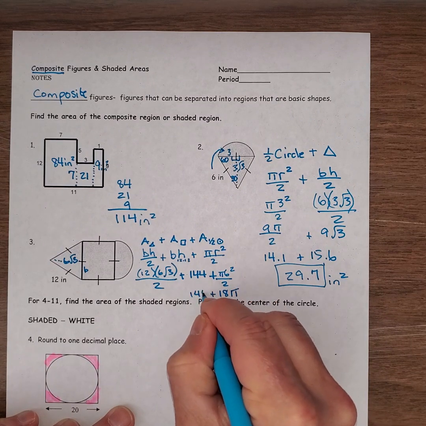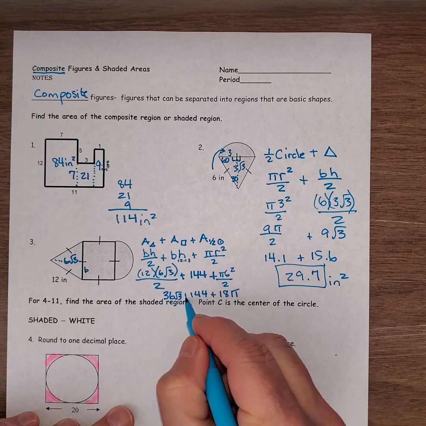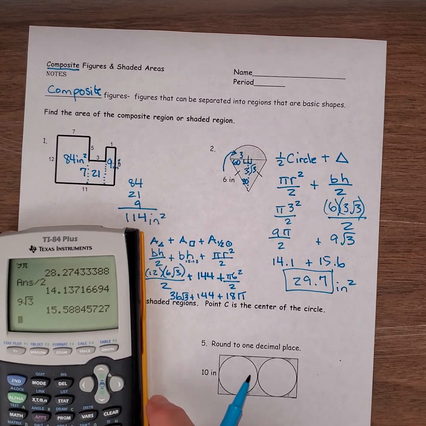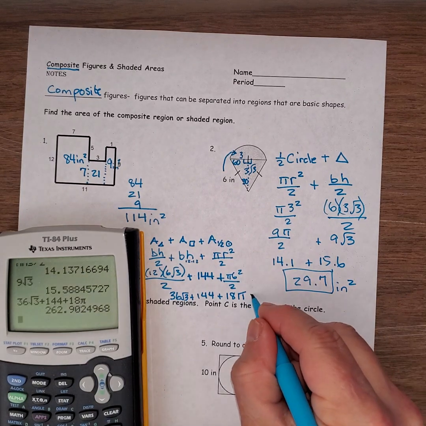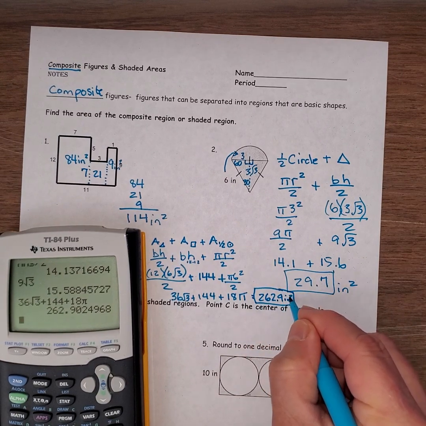Okay, so I've got the 144, and then that's 72 divided by 2 is 36. So 36 radical 3. So I got to add all those up. Okay, 36 radical 3, now I'm going to put a plus sign, 144 plus 18 pi, and I get 262.9. Yay! And that's inches squared. Okay.